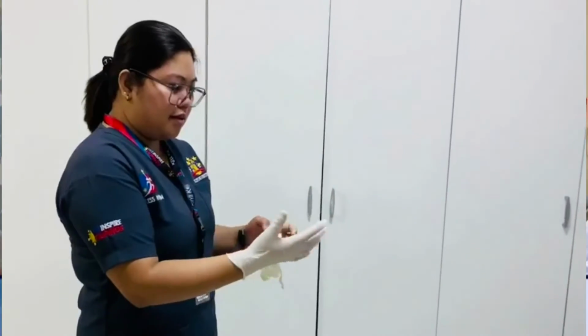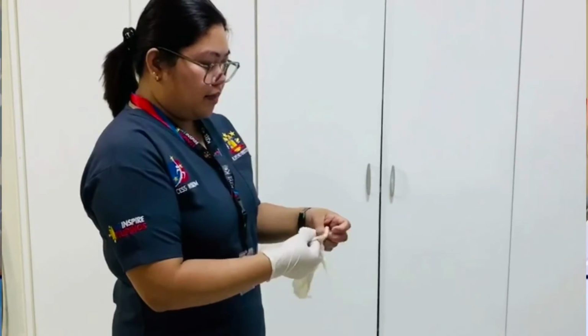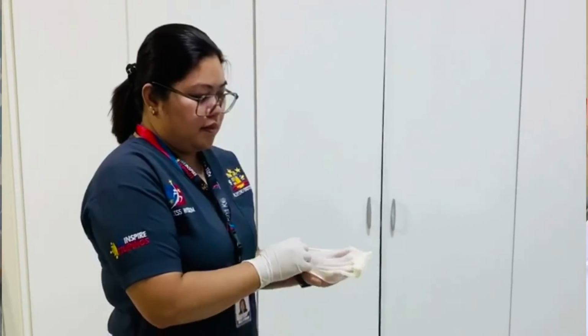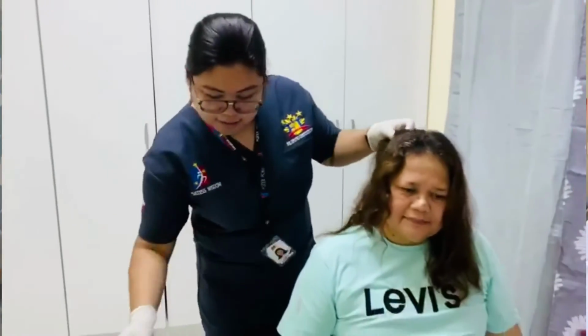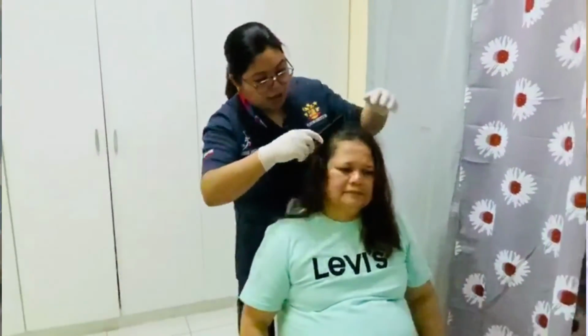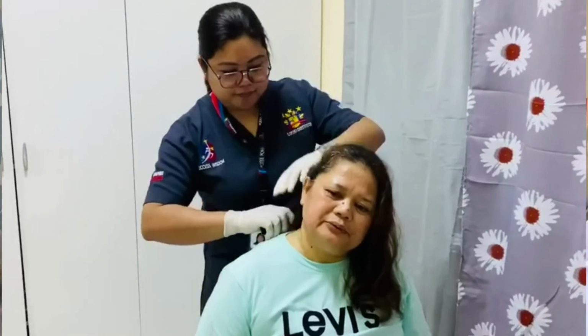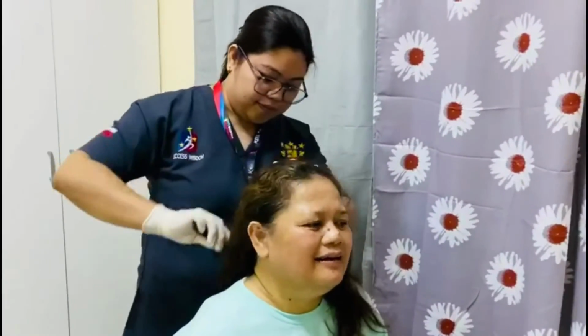You might need to shampoo a patient's hair using a disposable shampoo cap. Help the patient into a comfortable position. She can sit in a chair or upright in your bed. First, Mom, I will check your hair and I will check your scalp. Apply gloves and comb her hair to remove any tangles or debris.